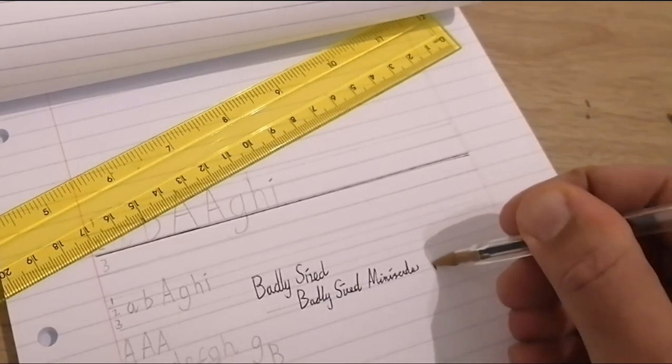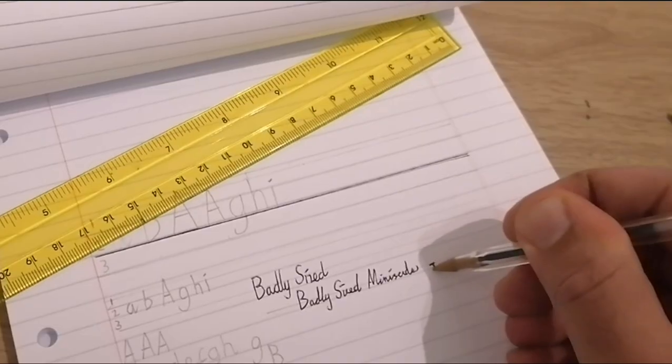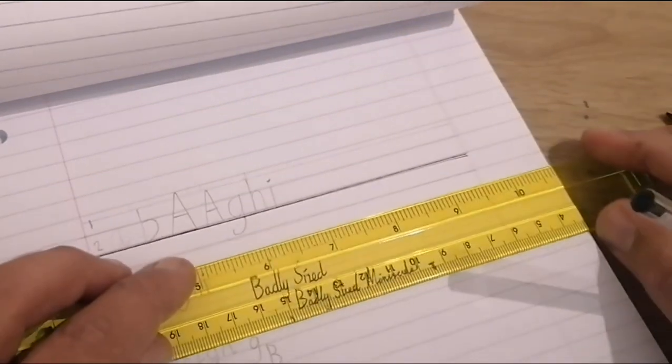So what you want to do, you'll be aware of this height. So you can make that a lot taller.